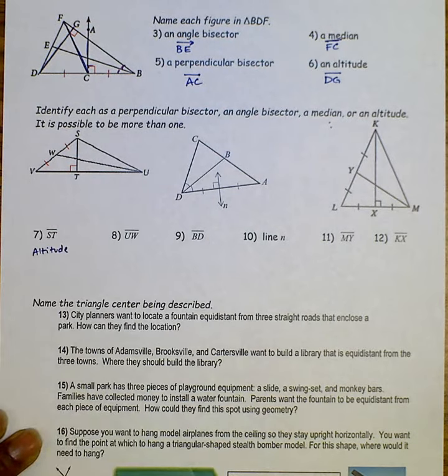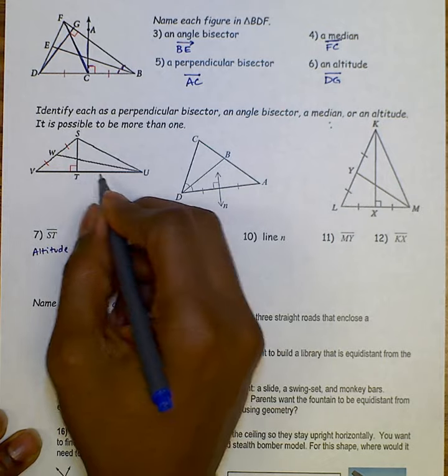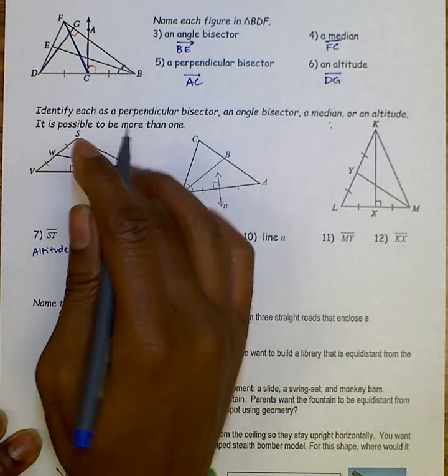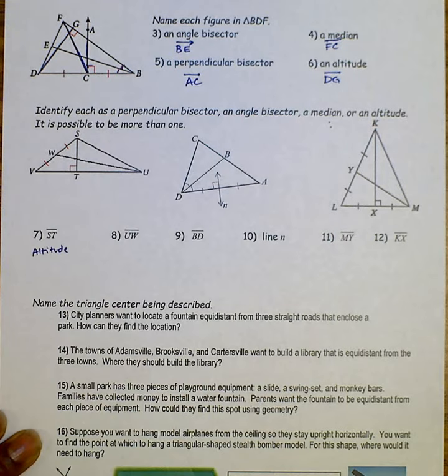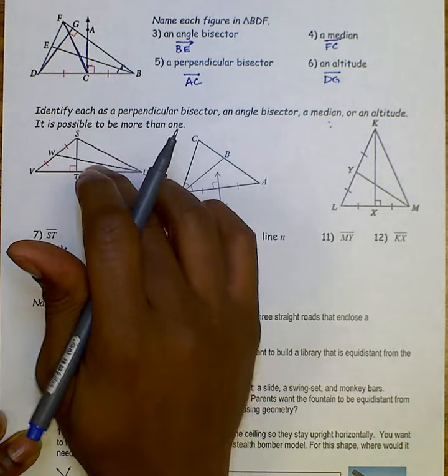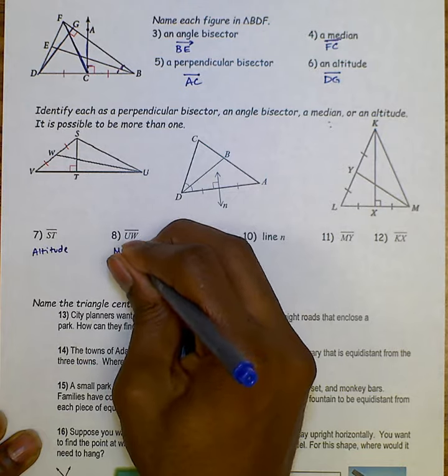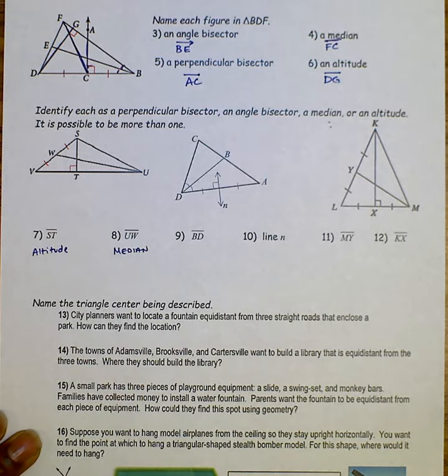Does it go to the midpoint? No. Okay. Does it perpendicularly bisect this line? No. Perpendicular but not bisect. So that's just an altitude. UW goes from vertex to midpoint because of the markings there, so we know it's a median. No 90-degree angles or anything like that, so that's all that it is.